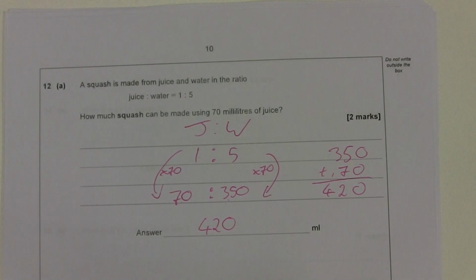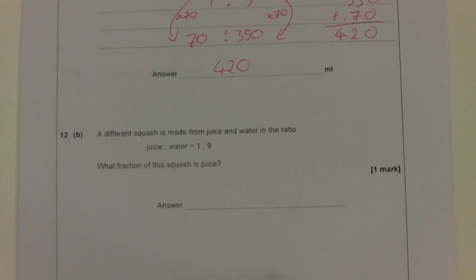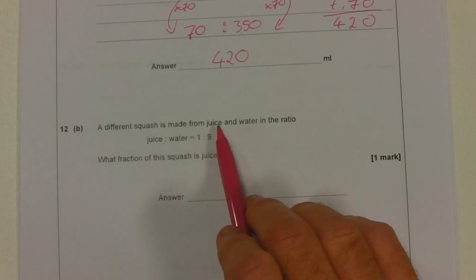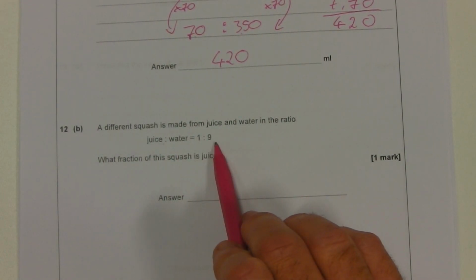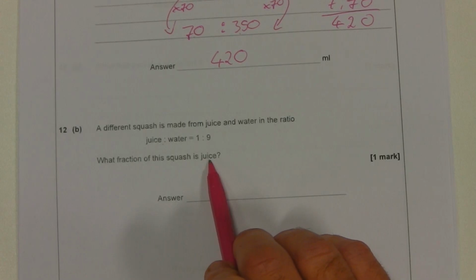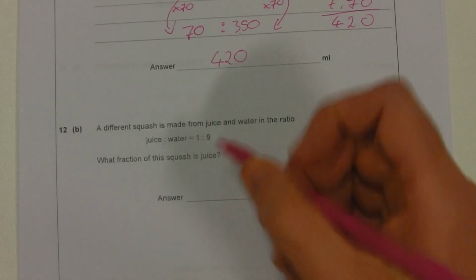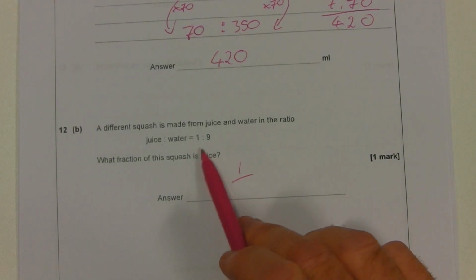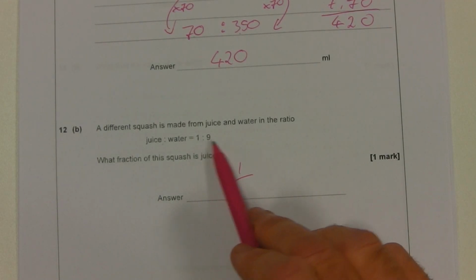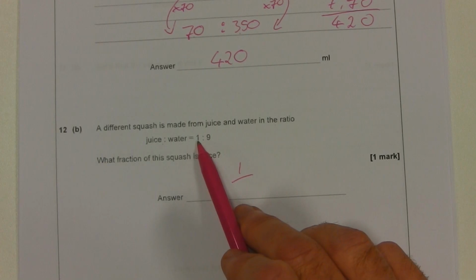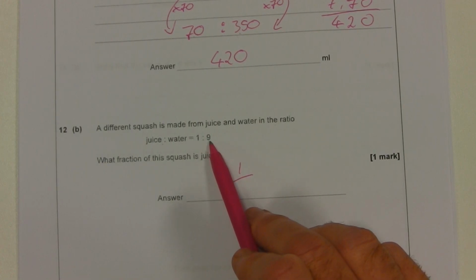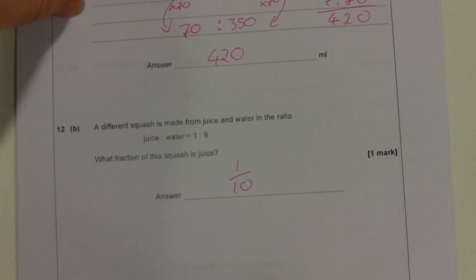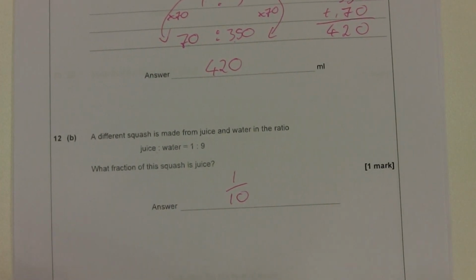Okay, and then part B, different squash, and we're going to make it from juice and water in the ratio of 1 to 9. So what fraction of the squash is juice? So we know the juice is just the 1, so that's 1 out of, and a lot of people at this point go, oh, that's 1 to 9, 1 out of 9. But remember, it's 1 part of that plus 9 parts of that, so it's actually 1 out of 10. Okay, that's question 12 done.